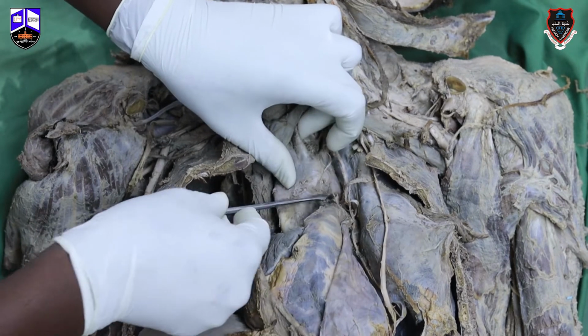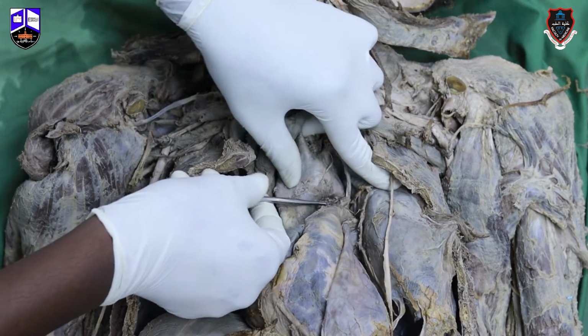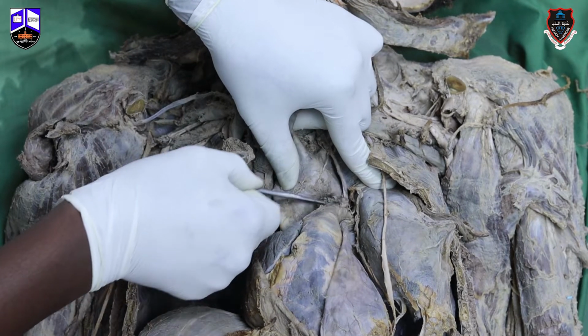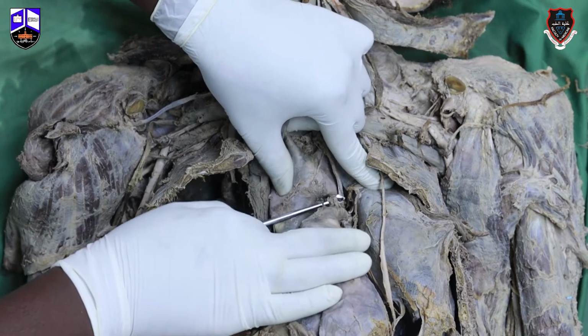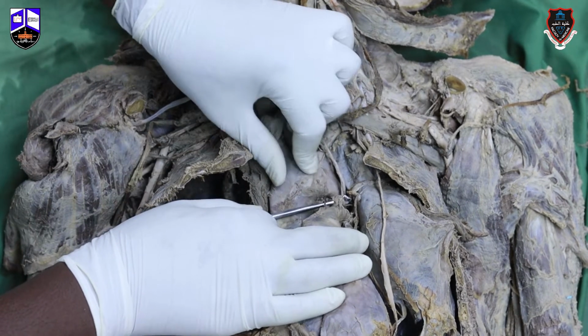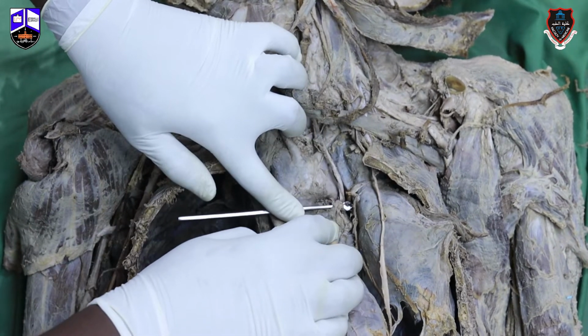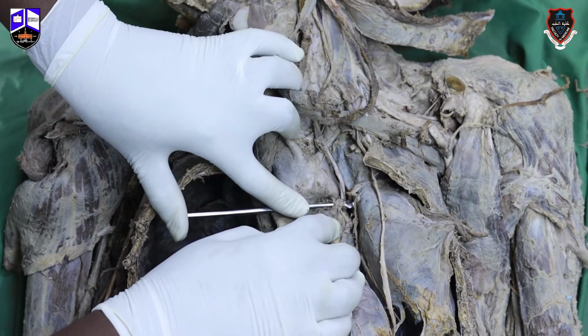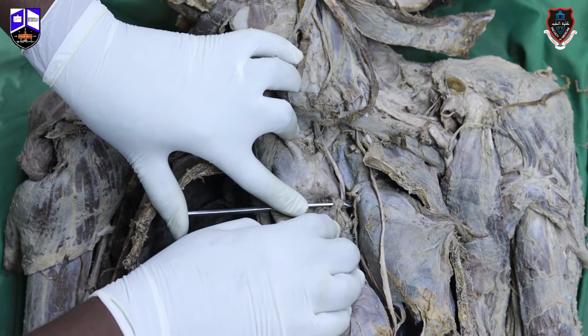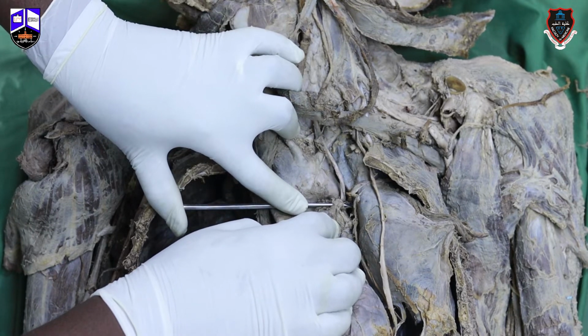Below the arch of the aorta is this structure, which is known as the ligamentum arteriosum, that connects the arch of the aorta to the pulmonary trunk, and this is a remnant of the ductus arteriosus in fetal life.